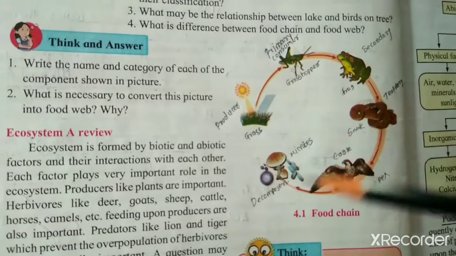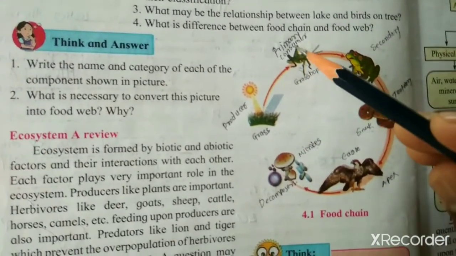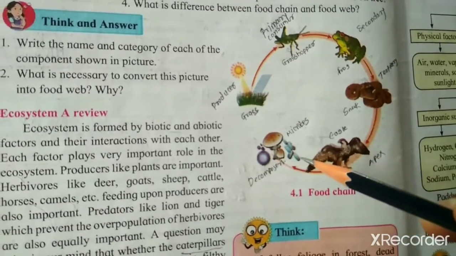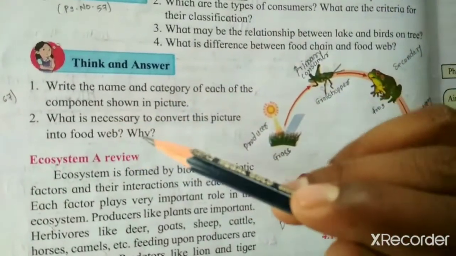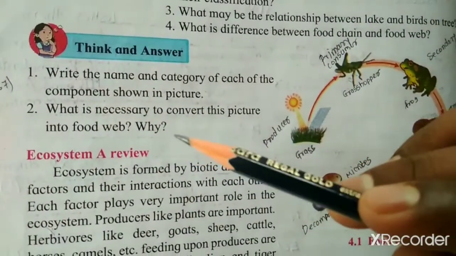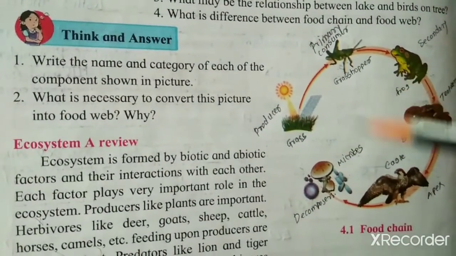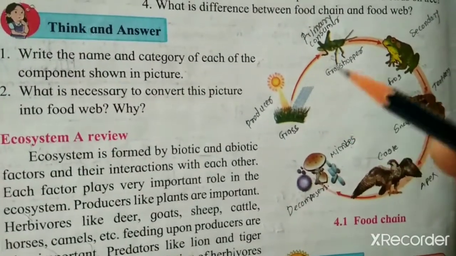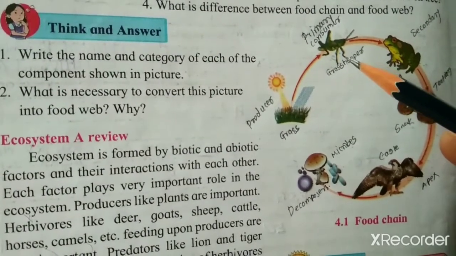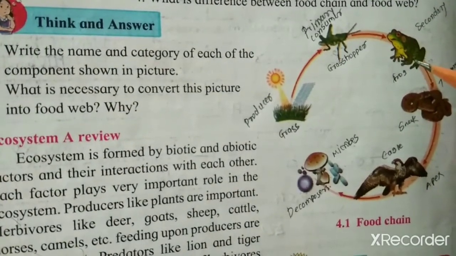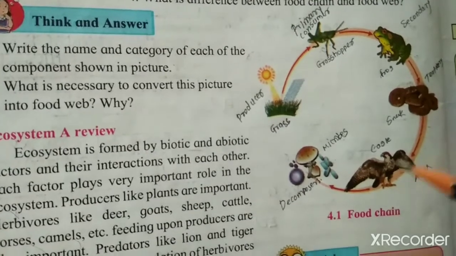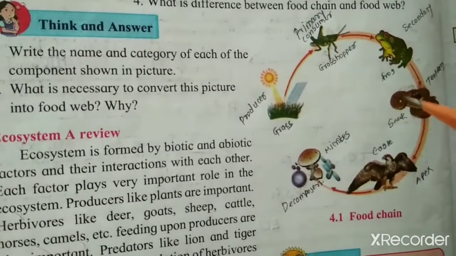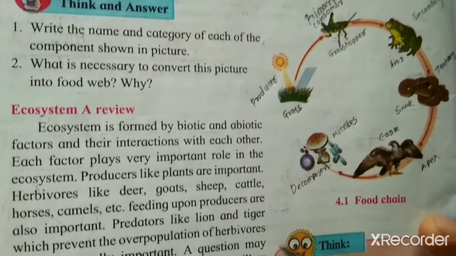So this is the food chain. Grass is the producer, grasshopper is the primary consumer, frog is the secondary consumer, snake is a tertiary consumer, eagle is the apex consumer, and the last one, microbes, are the decomposers. Second one, what is necessary to convert this picture of a food chain into a food web? Include more primary consumers like squirrel, deer, goat, etc. Then include more secondary consumers like wolf, fox, etc. Then include more tertiary and apex consumers like lion, tiger, etc. And show the interrelationship of these animals to convert the food chains into the food web. Hope you understood this think and answer.